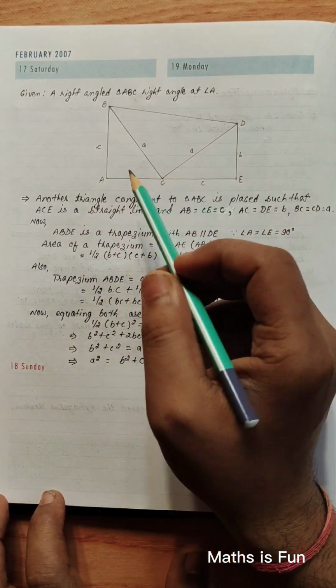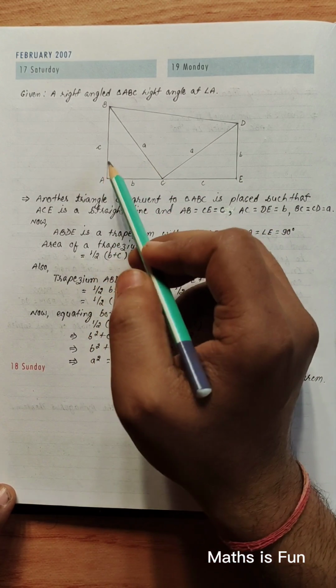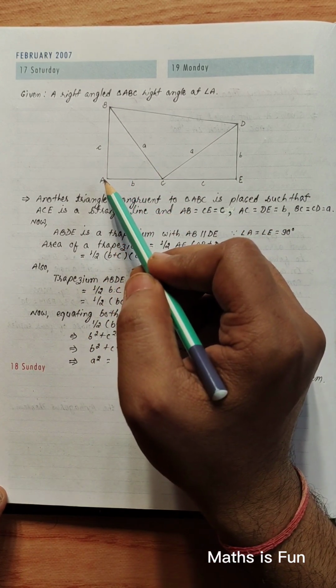Now I move to the second way. We are given a right angle triangle, right angled at A.